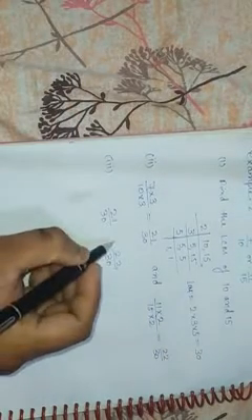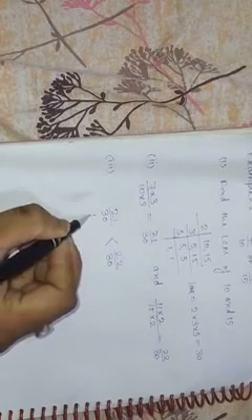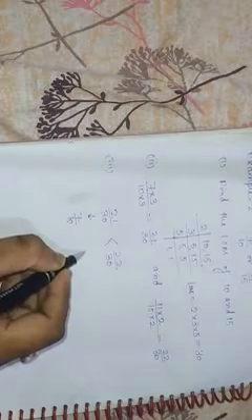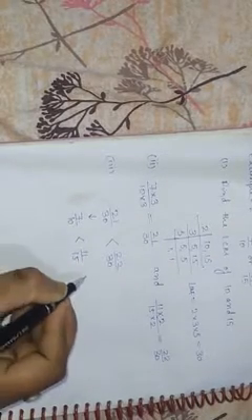Now just see the numerator only. From both, which one is greater? 22. So 22 upon 30 is greater. Now in place of these two equivalent fractions, write the original fractions. In place of 21 by 30, we write 7 by 10. In place of 22 by 30, we write 11 upon 15. In the same way, 11 upon 15 is greater.